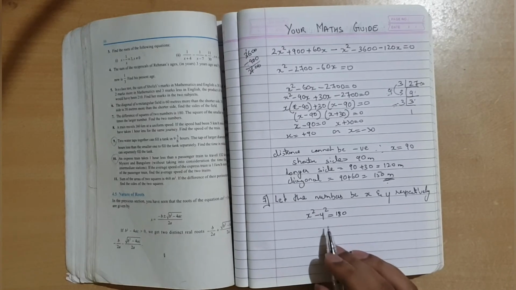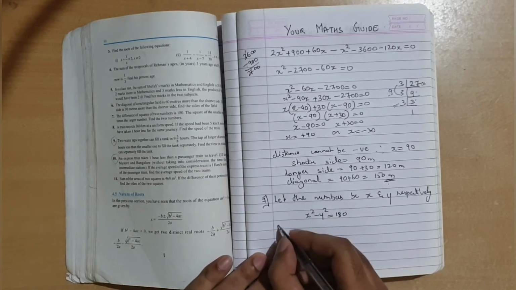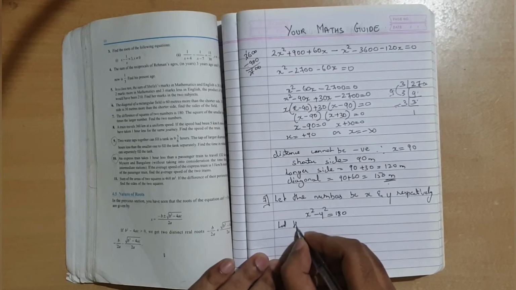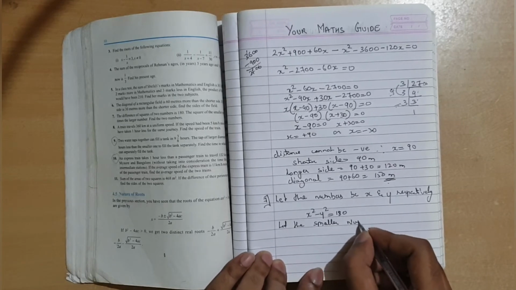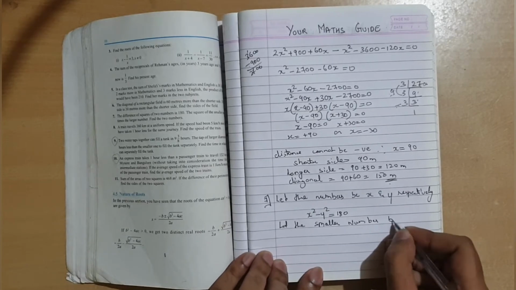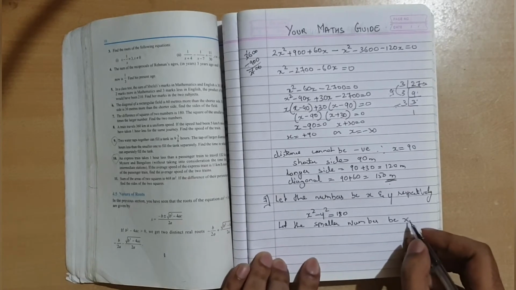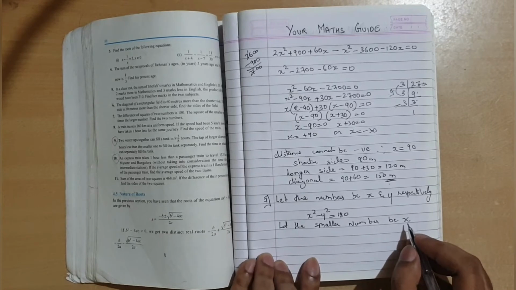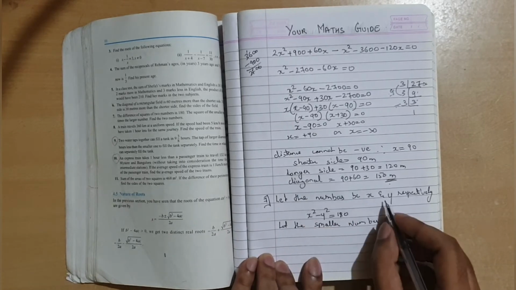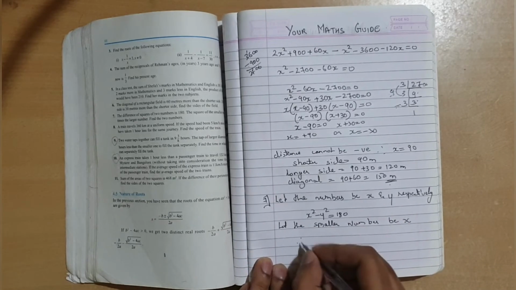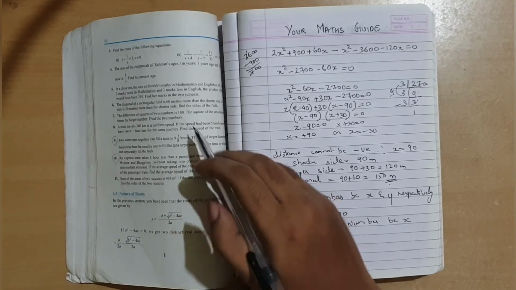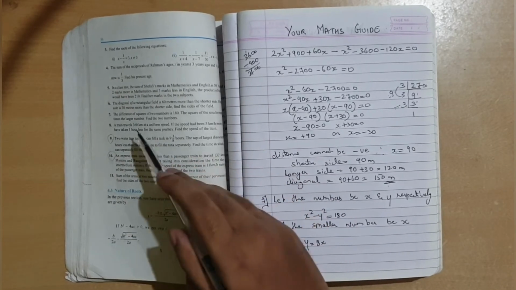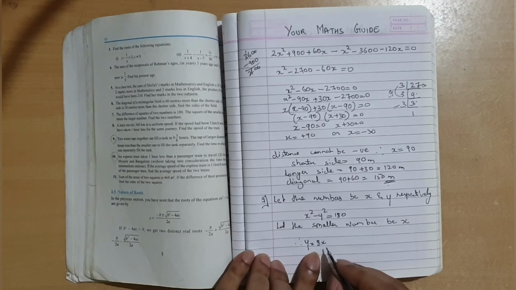Now let us take the smaller number as x. Let the smaller number be x, then the bigger number is y. See, they have given it: the square of the smaller number is 8 times the larger number.